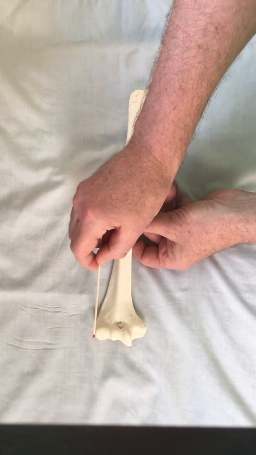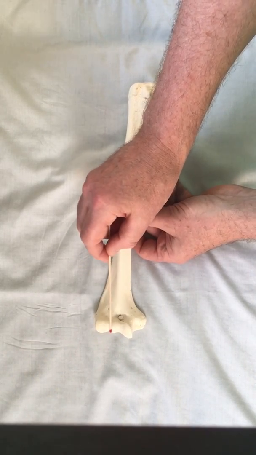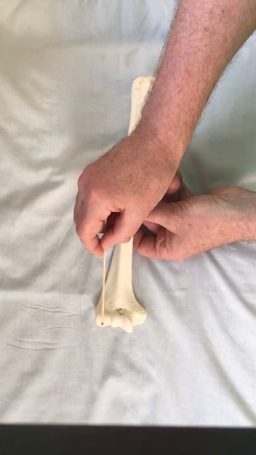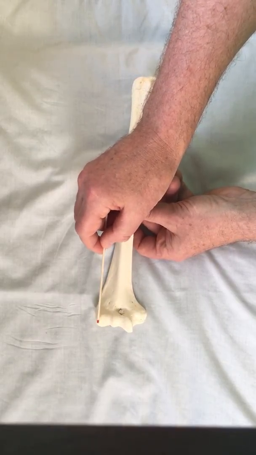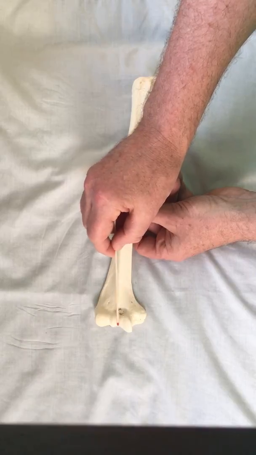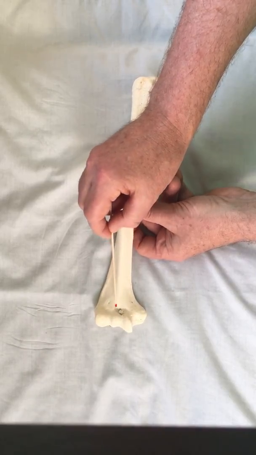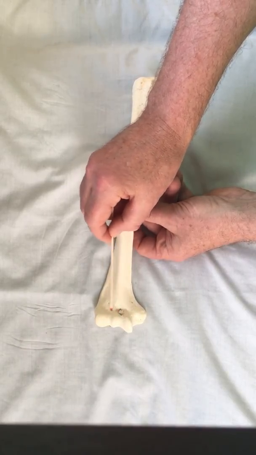This area here is the condyle, and there's two parts to the condyle. This more lateral aspect is the capitulum. The more medial aspect is the trochlea. Then we have these two small or shallow fossae.